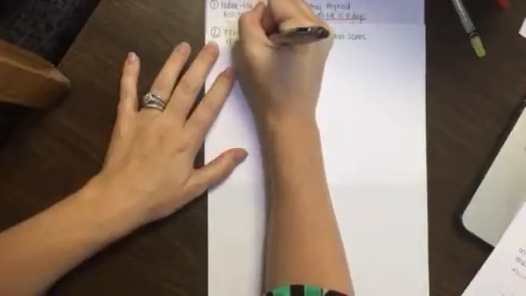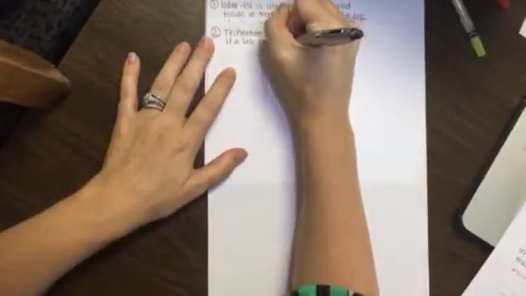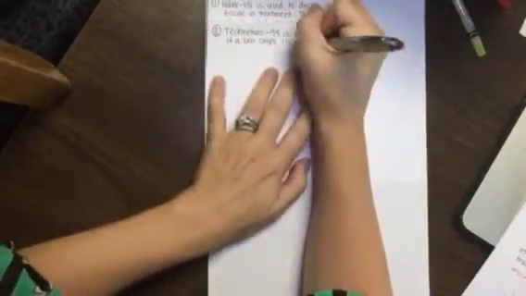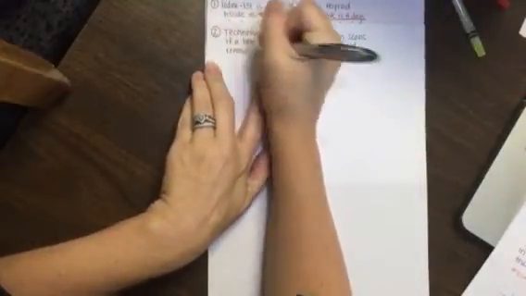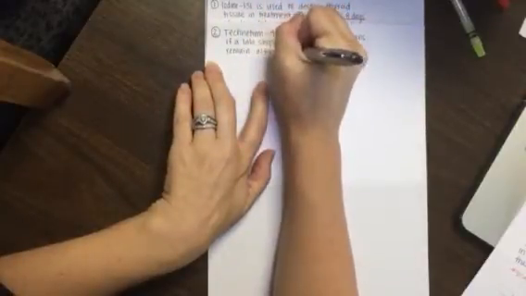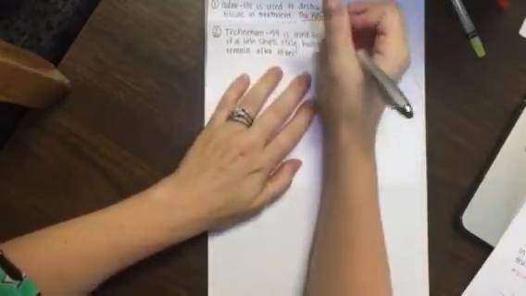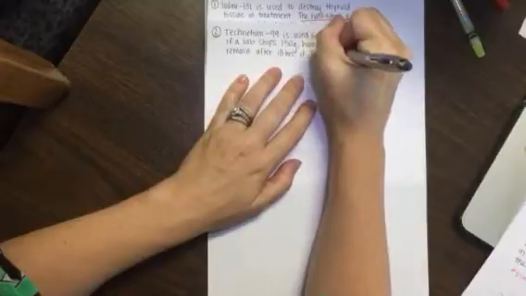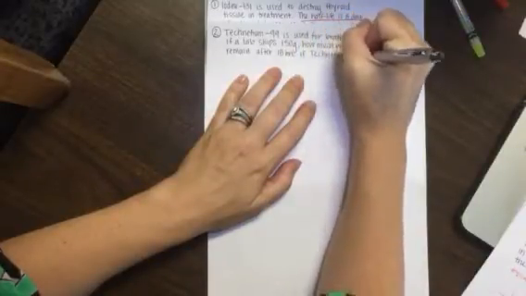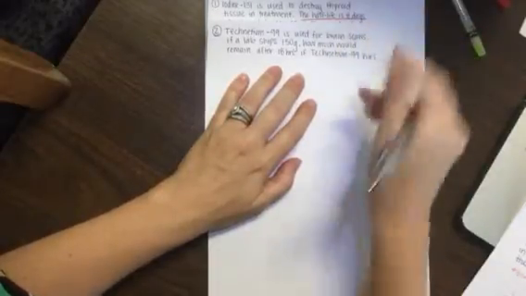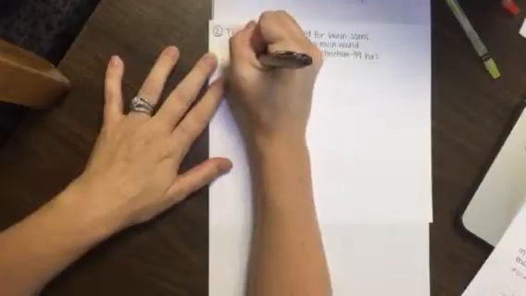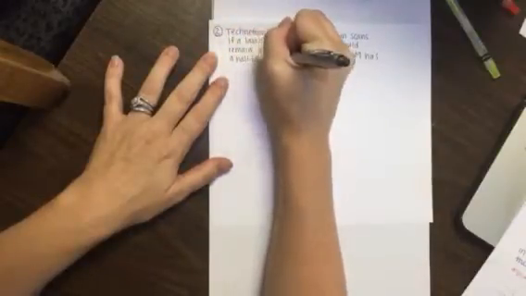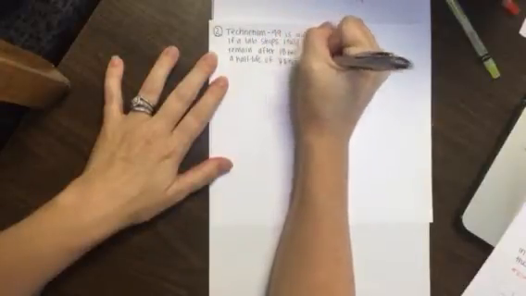If a lab ships 150 grams, how much would remain after 18 hours if technetium-99 has a half-life of 6 hours?